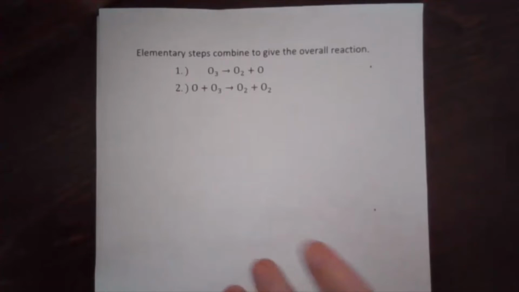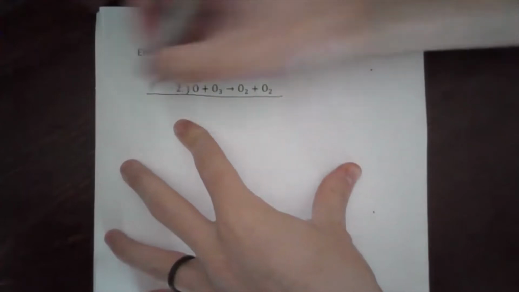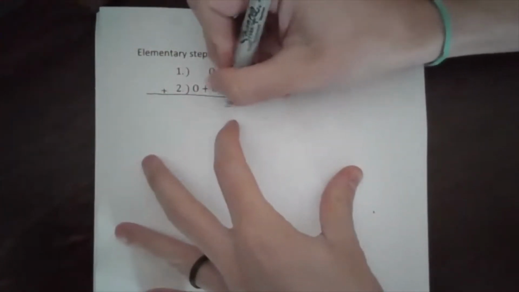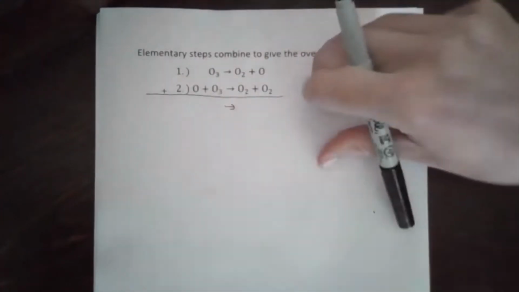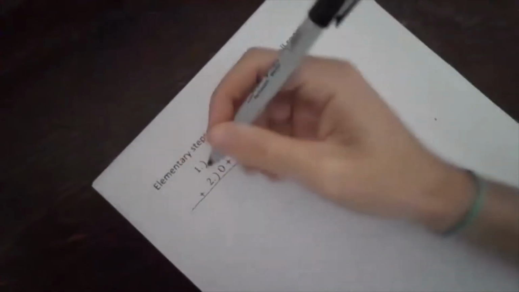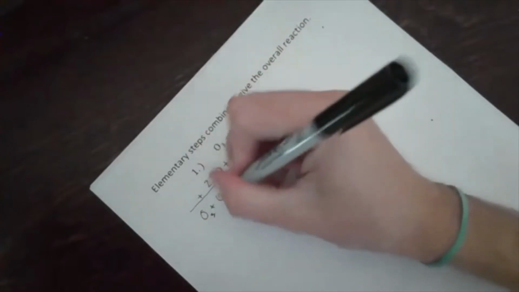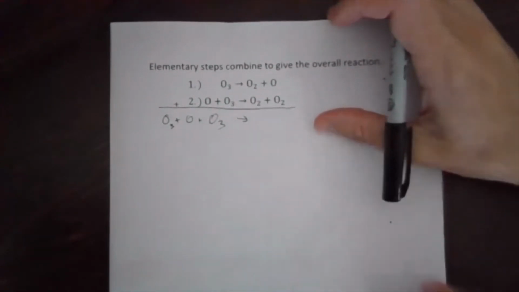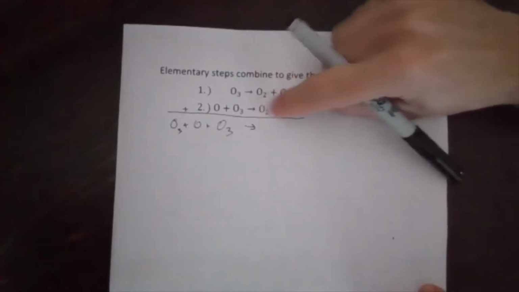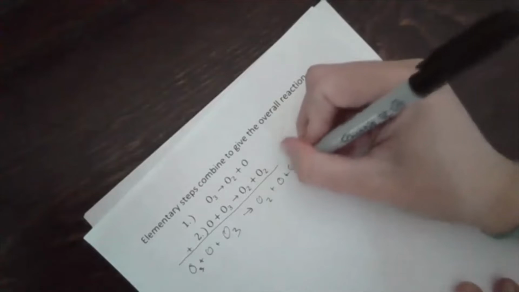So when we want to combine reactions, basically we're going to add them together. And what that means is we take the arrow, and that stays in relatively the same place. So our reactants, we combine all of the reactants from all of the equations together. So we have O3 from the top reaction plus the O atom plus O3. We keep all of those together. And then over here I have the O2 plus O, plus O2 plus O2. So I'm going to keep all of those together.